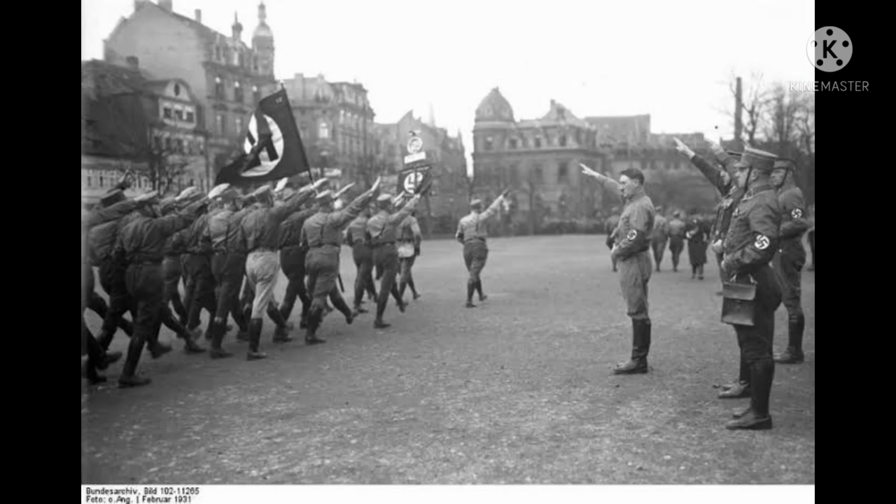In this way, the state tried to treat the ills of market-based capitalism. Do you understand this topic? Now let us learn about the rise of Nazism in Germany.